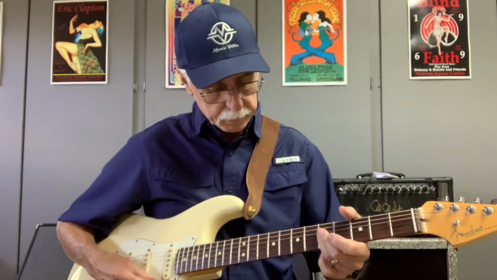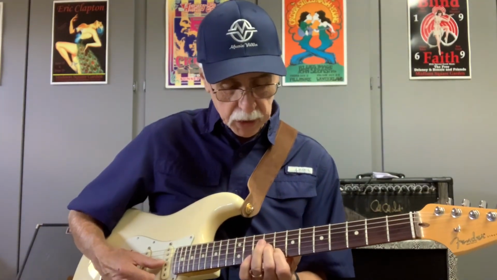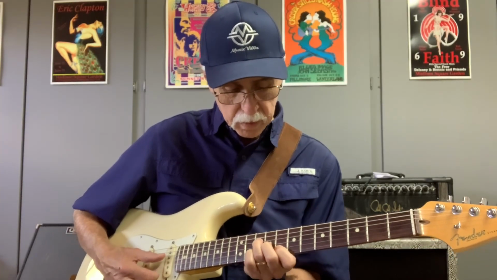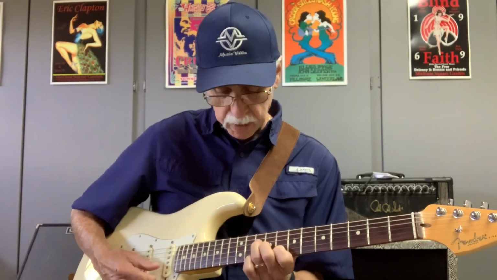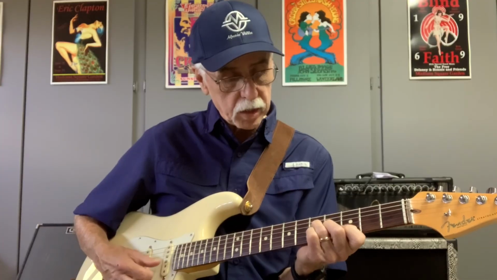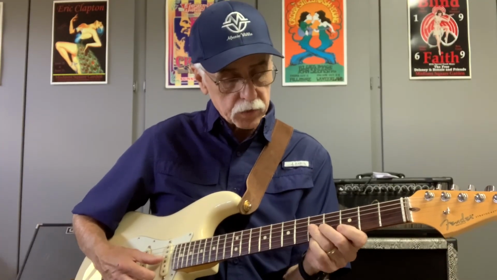Here's an E-shaped C. And here's a D-shaped C. And if you notice, here's the G chord, and here's the C chord, right there.